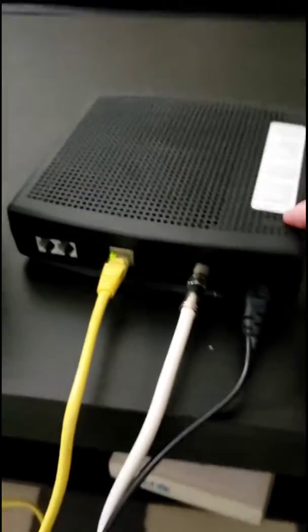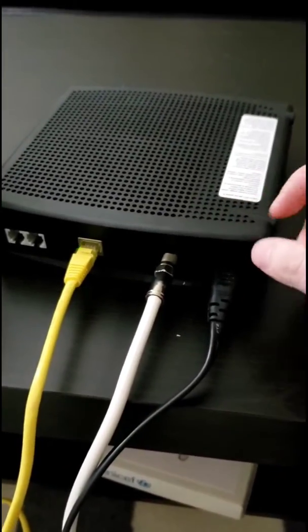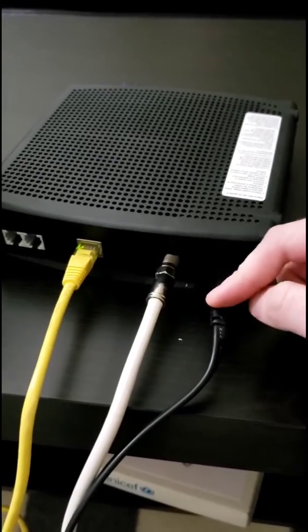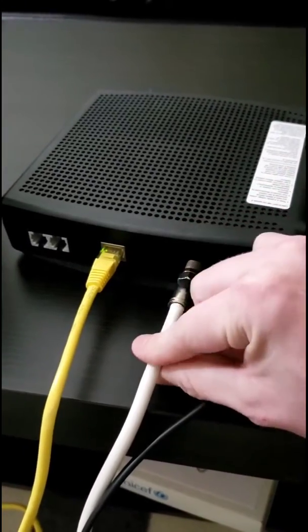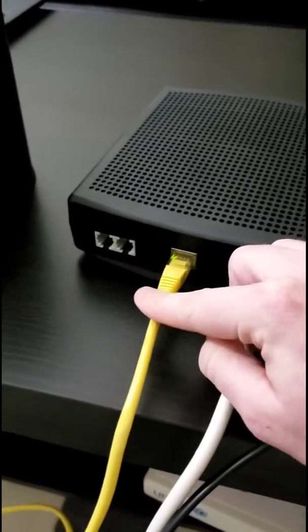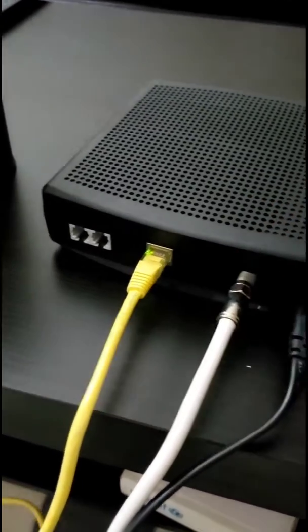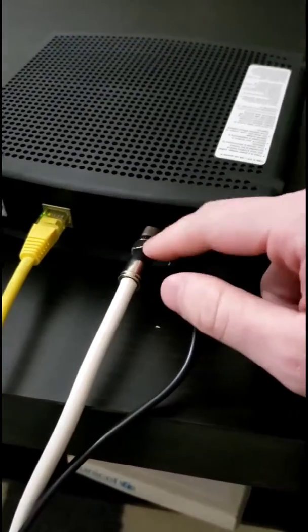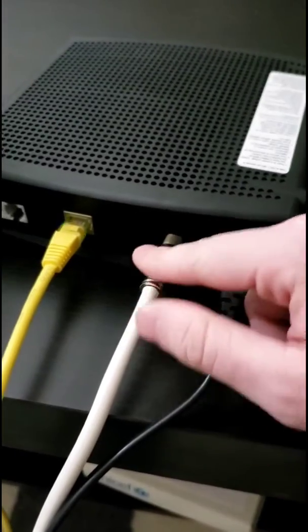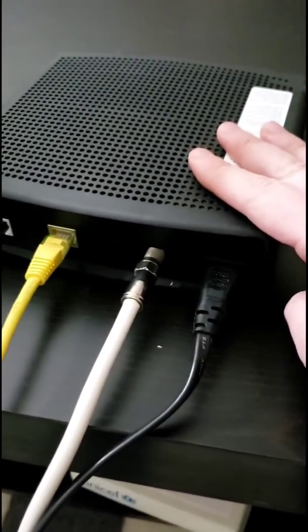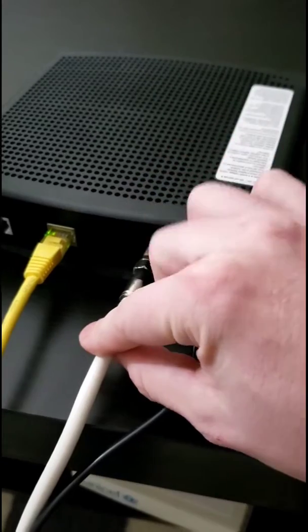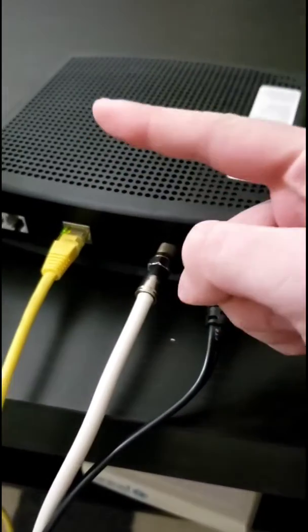In the back, you usually have a few cables. In my case, I have the power cable, a coaxial cable, like the old TV cable, and the internet cable. The biggest giveaway is this cable right here. You have a coaxial cable to the modem. This cable is the one that brings the internet from the street.